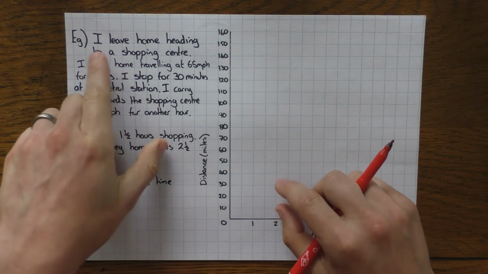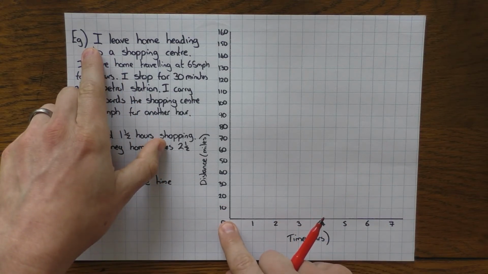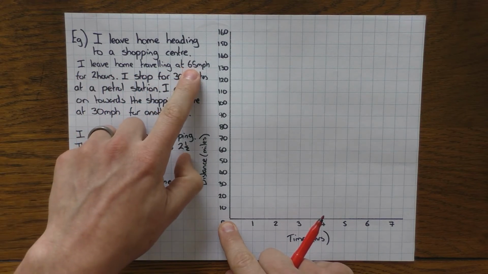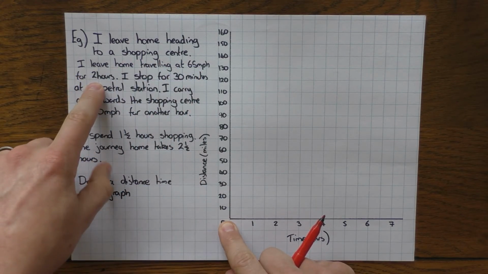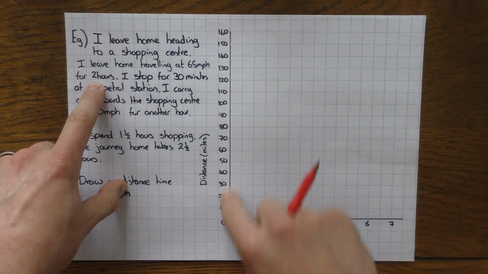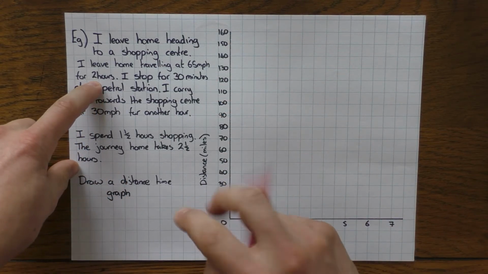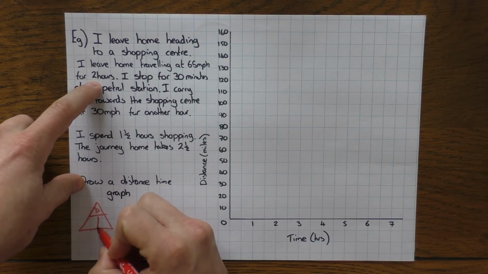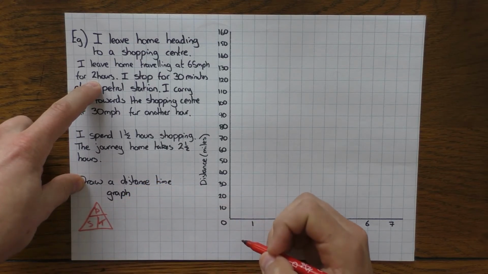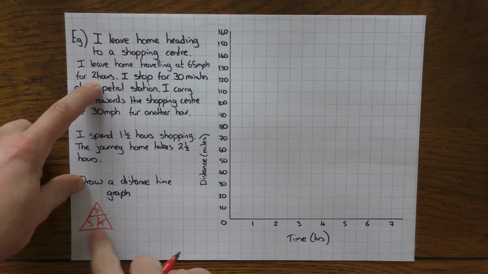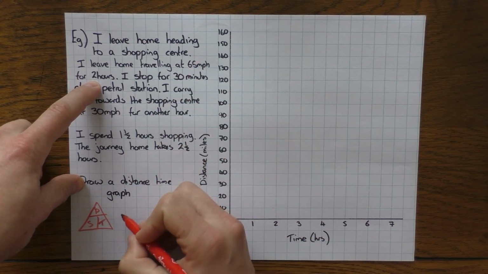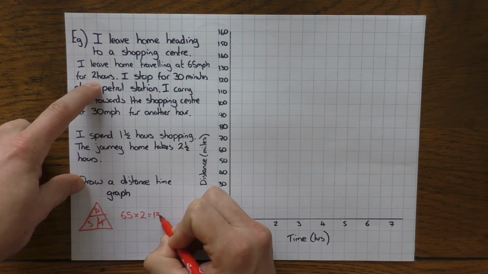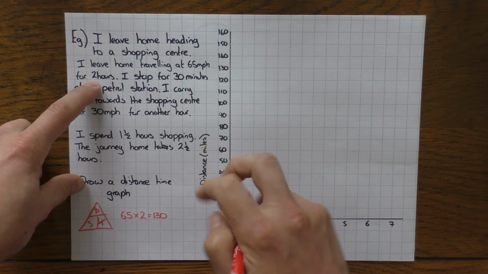Right, let's get going. I leave home, so I'm starting at home, heading to a shopping centre. I leave home travelling at 65 miles per hour for 2 hours. So I need to work out the distance, because that's what the y-axis is. So quick draw of my little triangle. Distance, speed, time, happy days. If I want the distance, it's speed times the time. So it's going to be 65 times 2 hours, which is 130 miles.